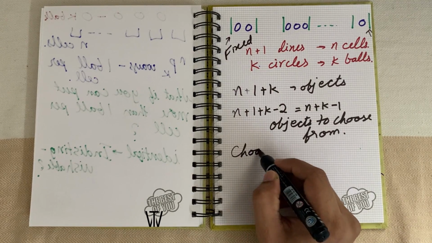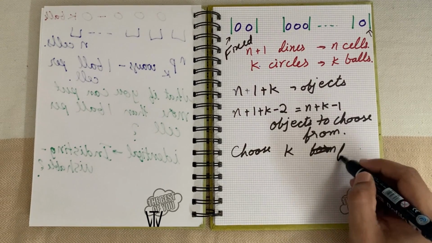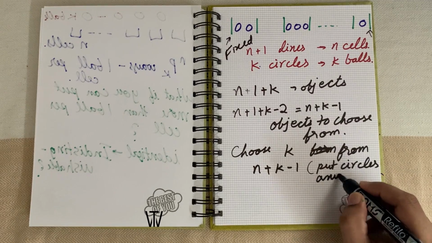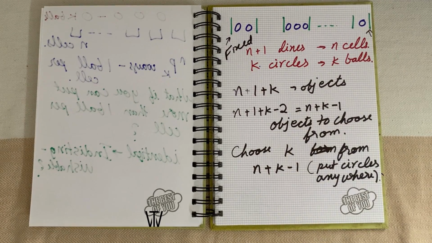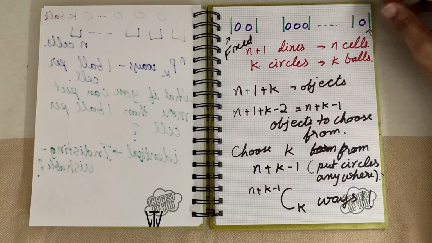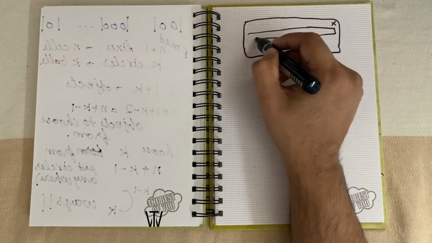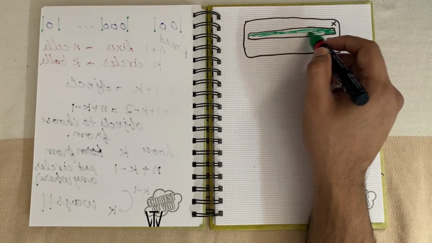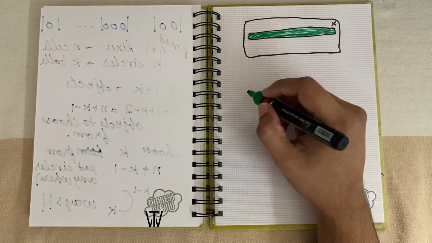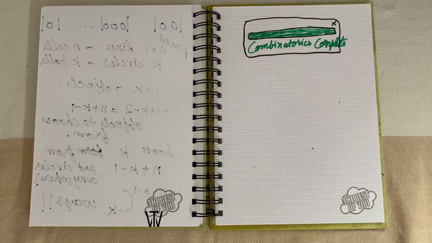I just need to put k circles anywhere in the sequence. That is, I need to choose k positions from the n plus k minus 1 positions. From our knowledge of combinations, we know that this can be done in (n plus k minus 1) choose k ways. And that's the answer to our question. I just wanted you to be aware of these special cases. Any good student of probability should be able to tackle these problems when presented to them. Alright, that concludes your training in combinatorics.